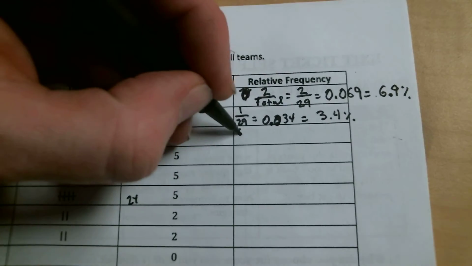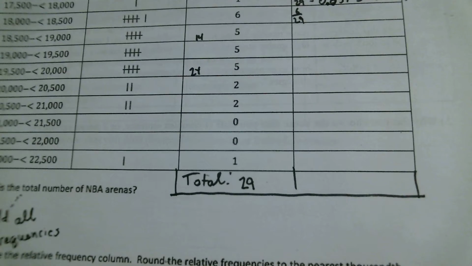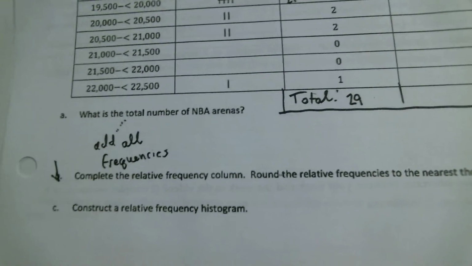So that's how you calculate all of these. For the next one, you do 6 over 29. I'm not going to do them all with you. You can figure those out. That would be you completing this relative frequency column.